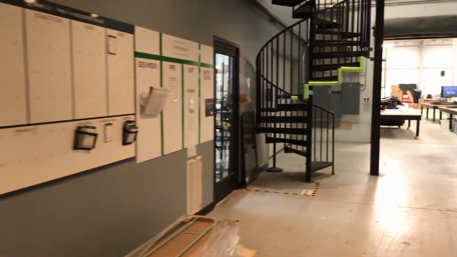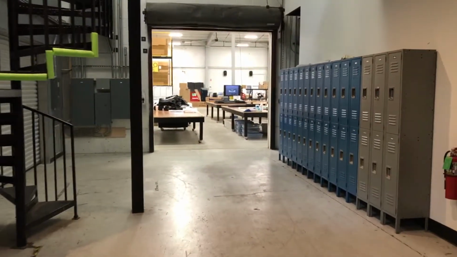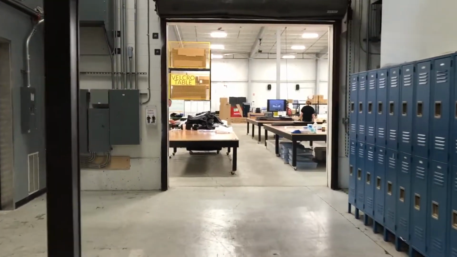So as we continue into the production area, we'll take a look at what these visual boards used to look like.